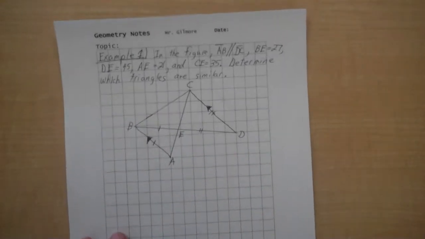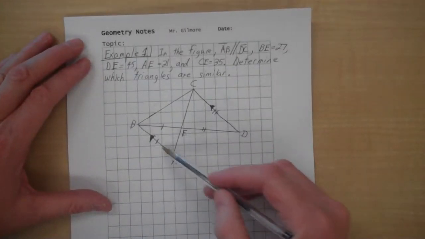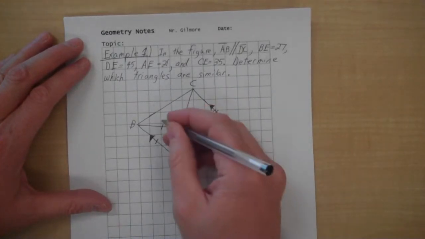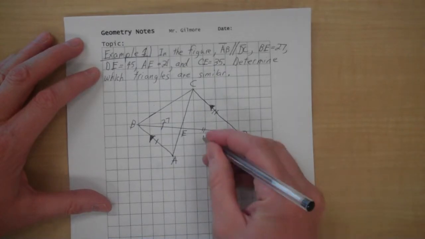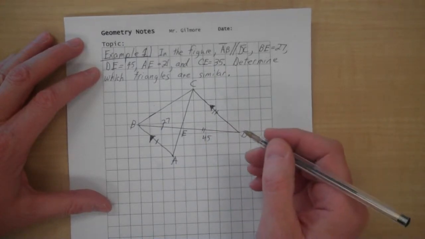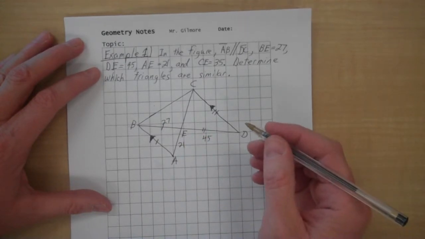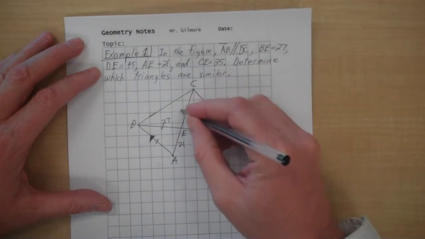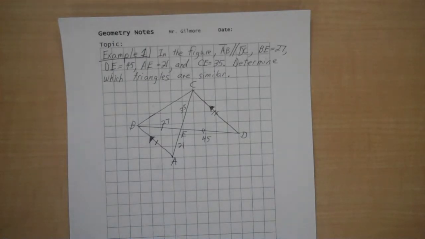Example 1. In the figure, AB is parallel to DC, BE equals 27, DE equals 45, AE equals 21, and CE, which is right here, equals 35. Determine which triangles are similar.